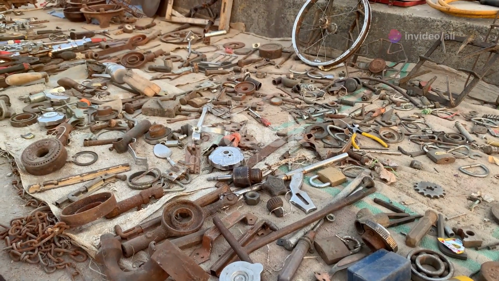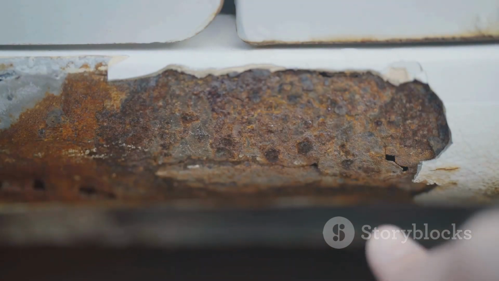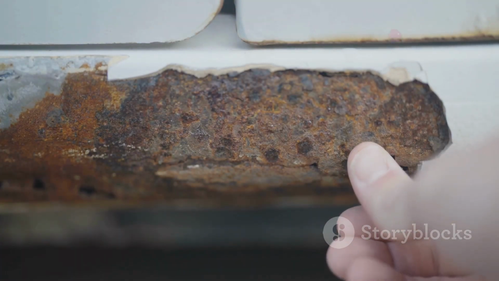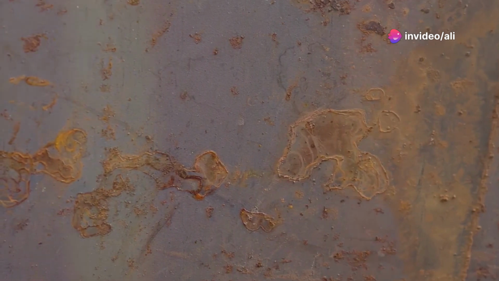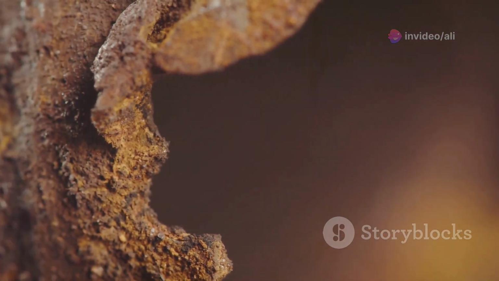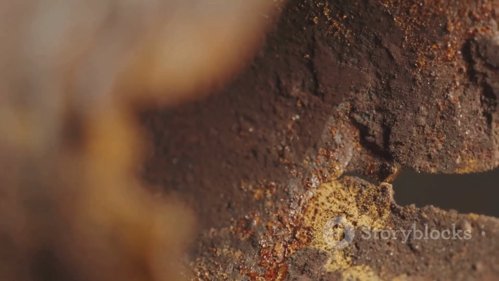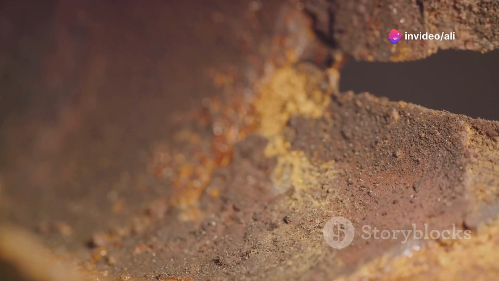Welcome to our deep dive into the world of rust. You know that reddish-brown stuff that seems to pop up on metal like an unwelcome guest? We're going to break it down, get to the nitty-gritty and explore what rust really is. Believe it or not, rust is more than just one thing. Oh no, my friends, there are different types of rust, each with its own unique properties and ways of forming. Get ready, because today we'll explore the hows and whys of rust formation and the different forms this fascinating phenomenon can take.